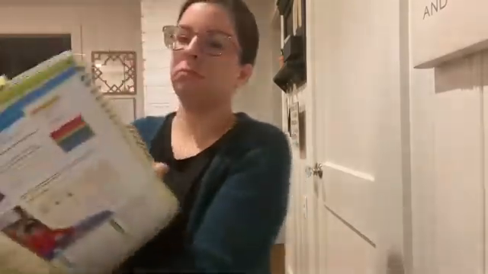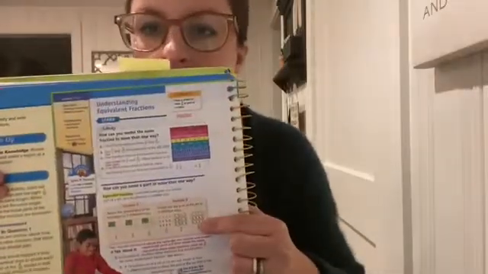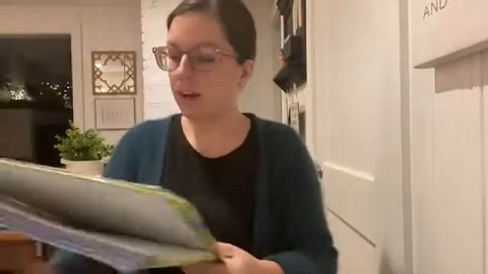Okay, look at example B. Example B says, name the red part of the set in different ways. On the first one, you have 12 X's, and 4 of the X's are red. So you have 4 out of 12 X's that are red.